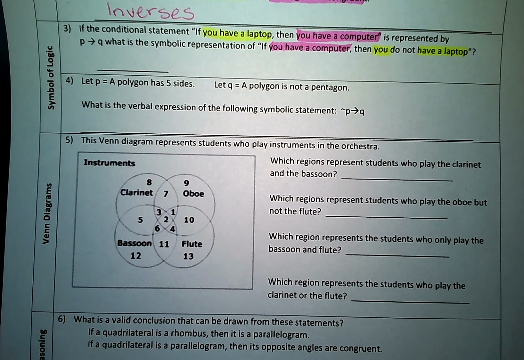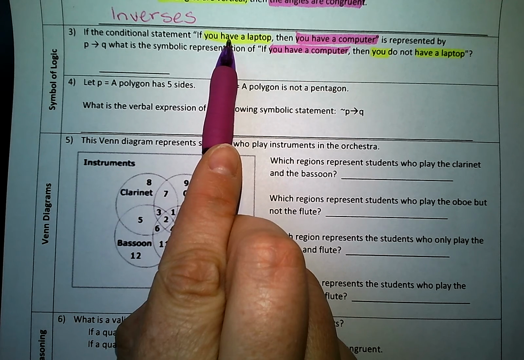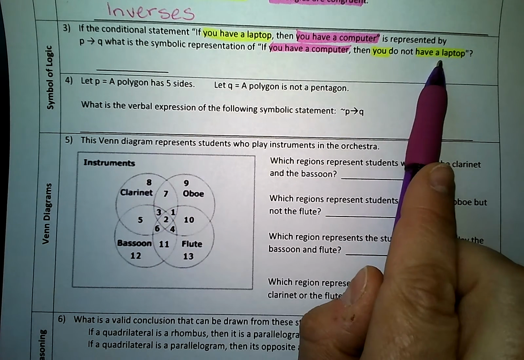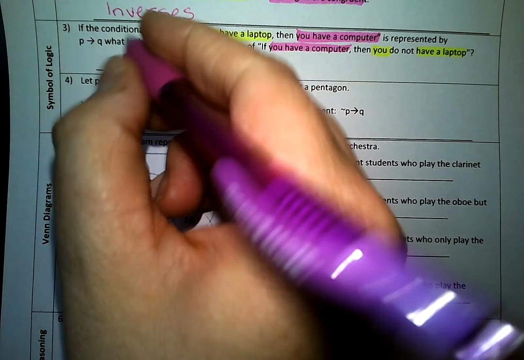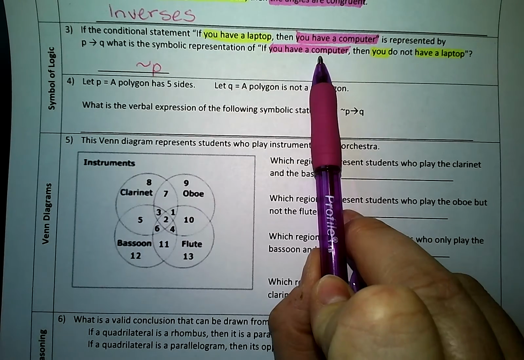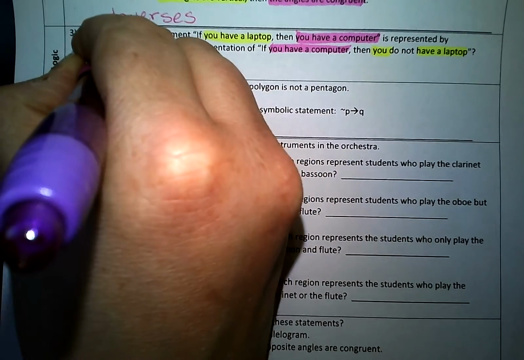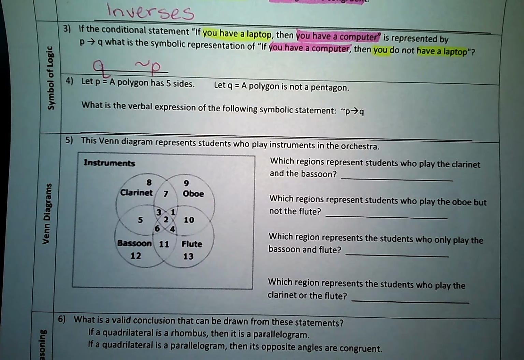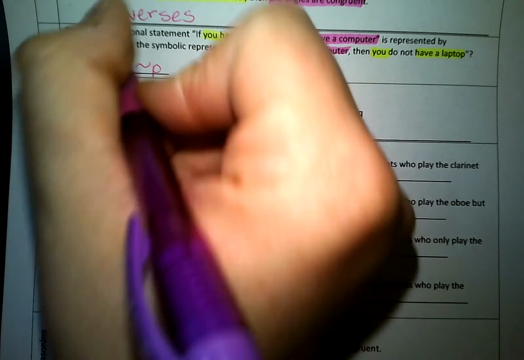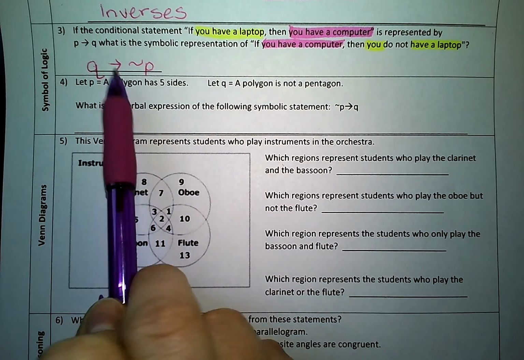So if I need to rewrite this using symbolic representation, notice that the original P statement, you have a laptop, has been moved to the end of the sentence and has been negated. The original Q statement, you have a computer, has not been changed, but it's been moved to the beginning of the sentence. This is still an if-then conditional statement, so I still need to include the arrow that translates to if-then.